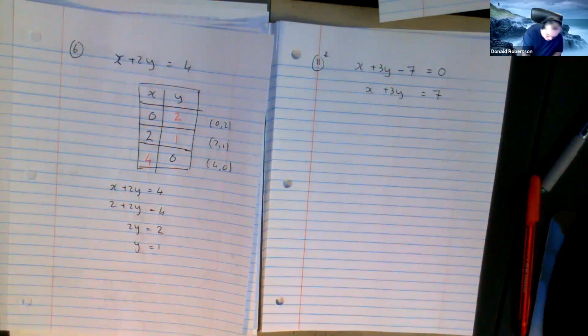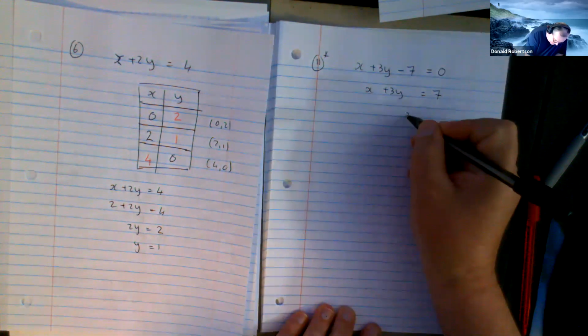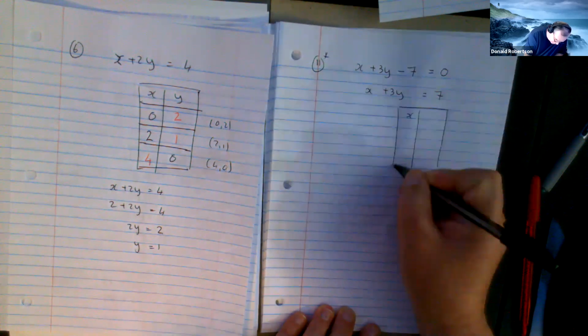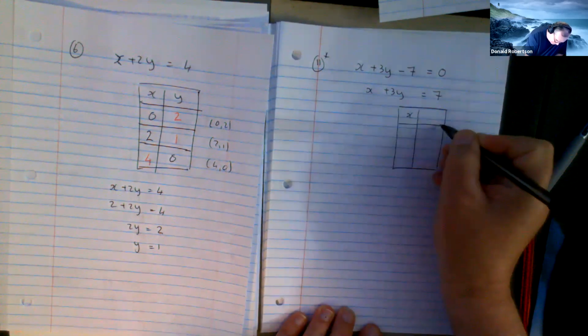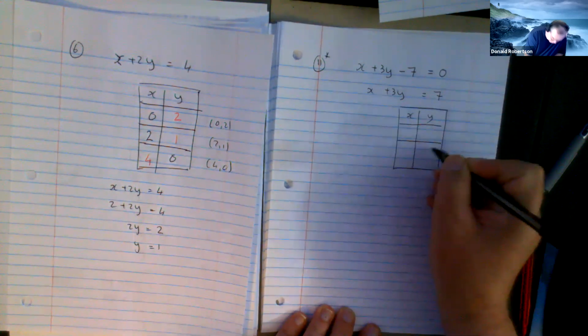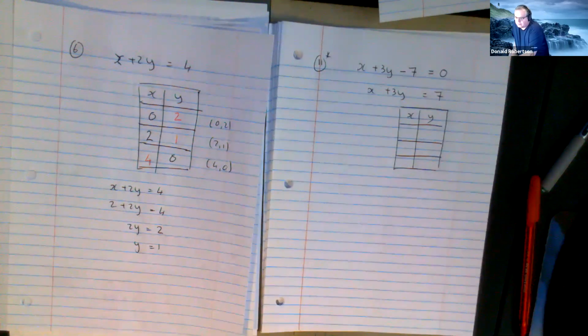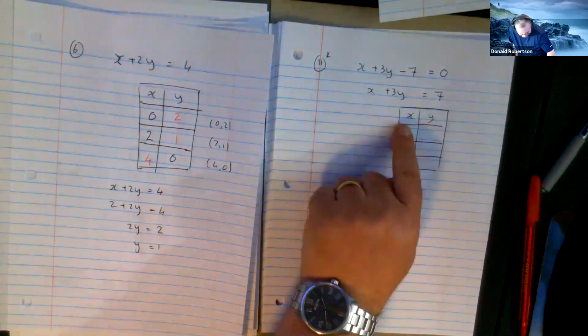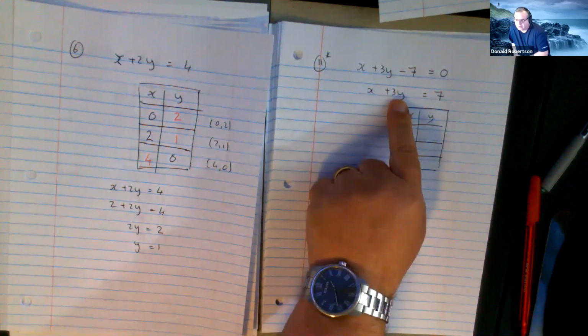Now, what I told you about my favorite choices is still true, but they don't always work, right? You just got to know that they don't always work. If I put in x equals 0 here, will you agree that the y value is really ugly?